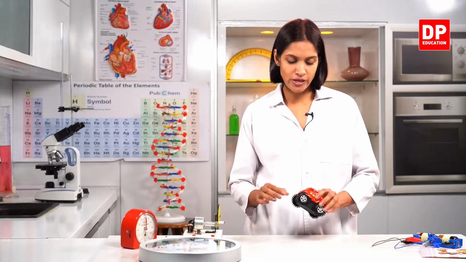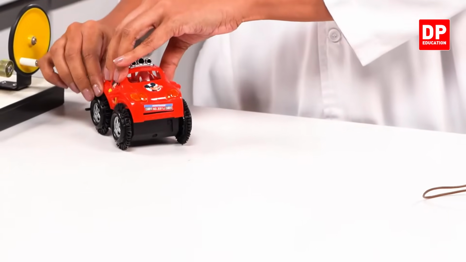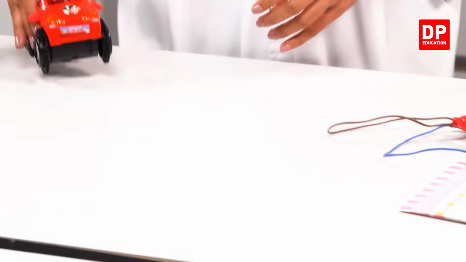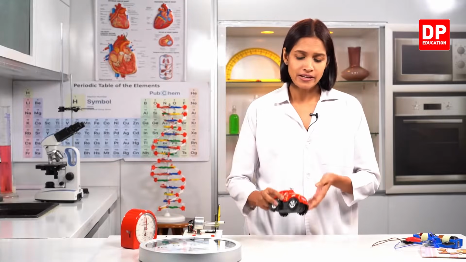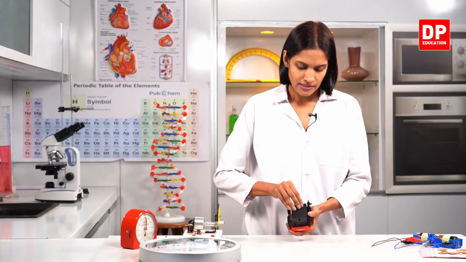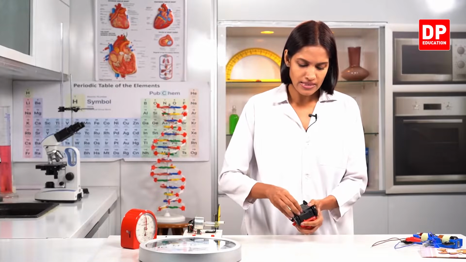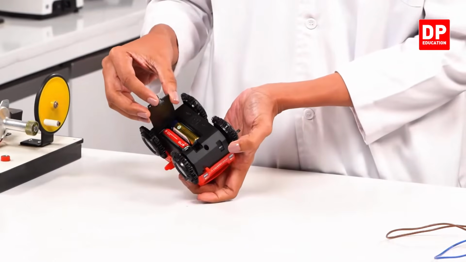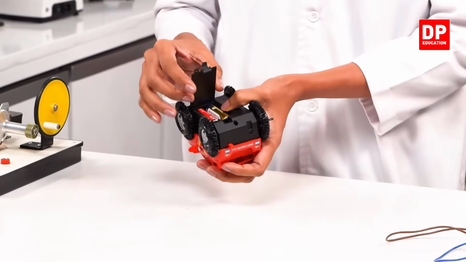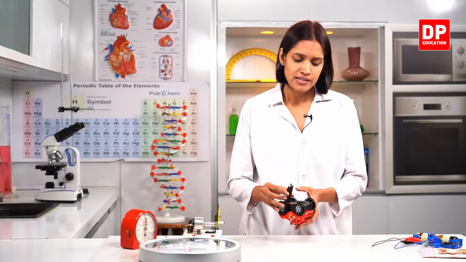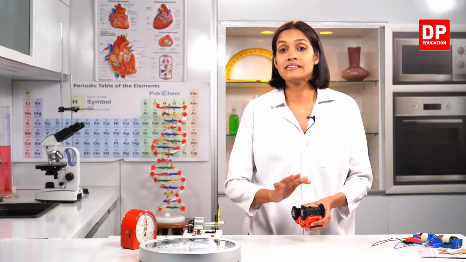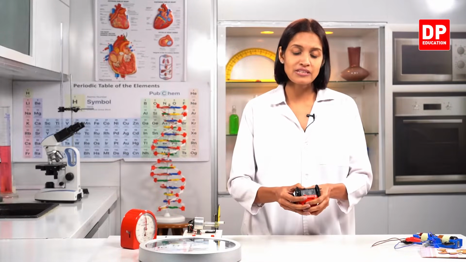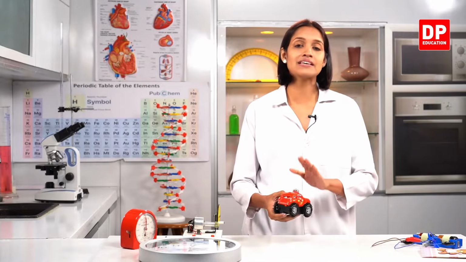Here there's a small switch. I'm going to switch it on. So you can see the car moves. So how did this car move, children? Look. There's a place to insert small batteries. You all can see small batteries are there. These are actually known as dry cells. So dry cells generate electricity. Using the dry cells, electricity is generated, and using this electrical energy, this car can move.